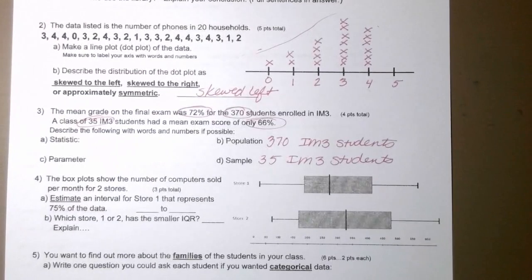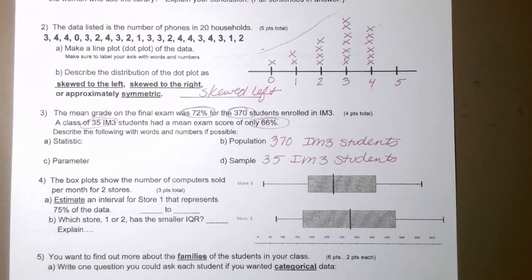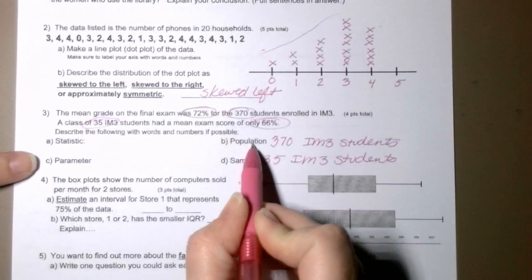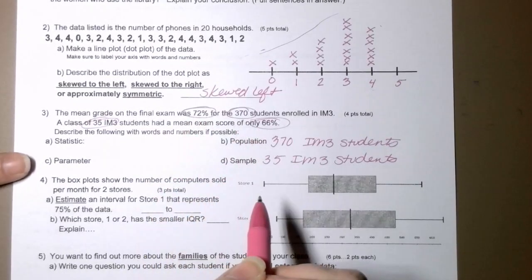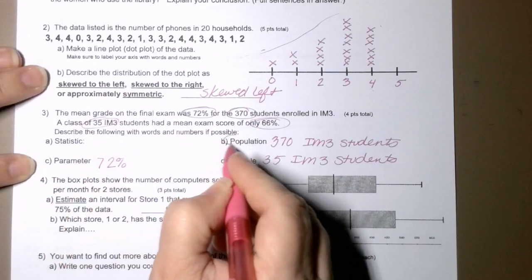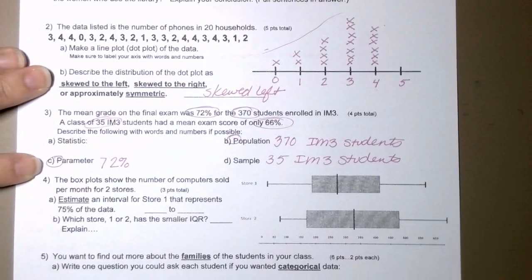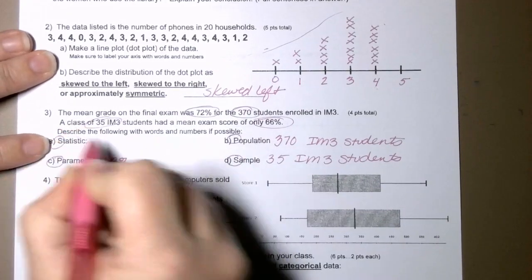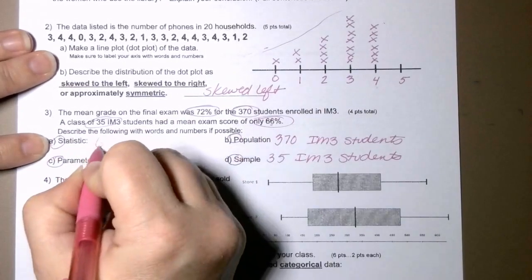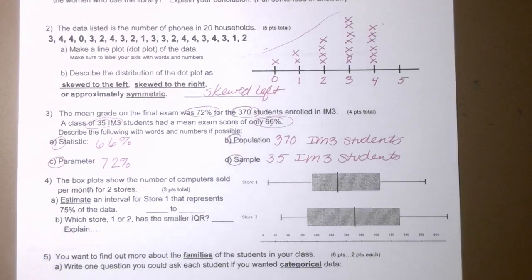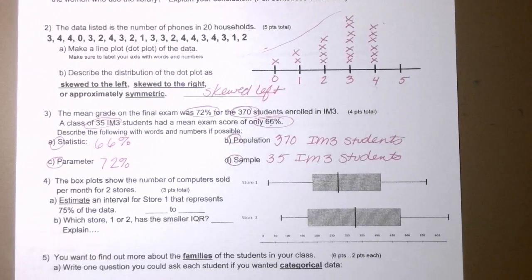Then we get into the actual pieces of data that we have, the 66% and 72%. The percentage that talks about the population is which one, 72 or 66? 72. That's your parameter. Population always goes with parameter. P goes with P. The statistic then goes with your sample, and that's the number that deals with the sample results, which would be your 66%. Questions there? Reasonably easy, yeah?